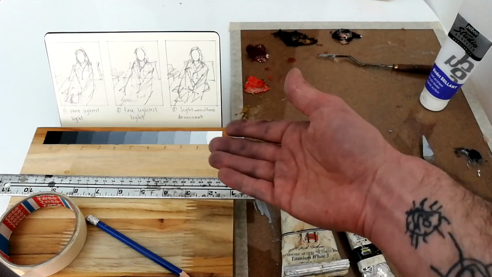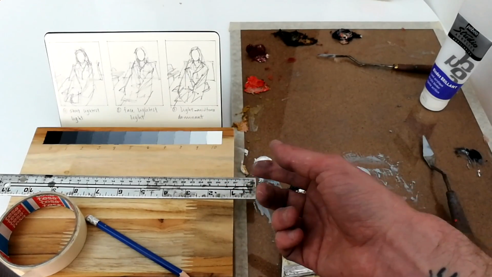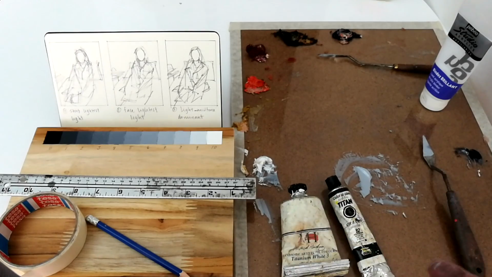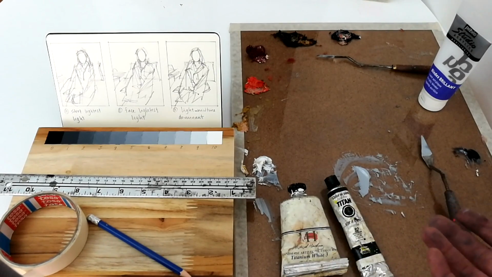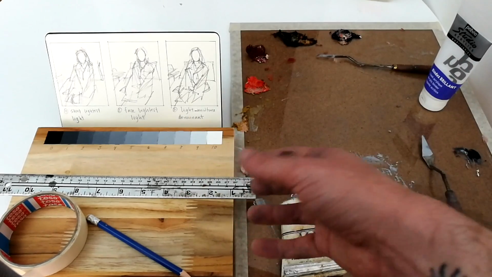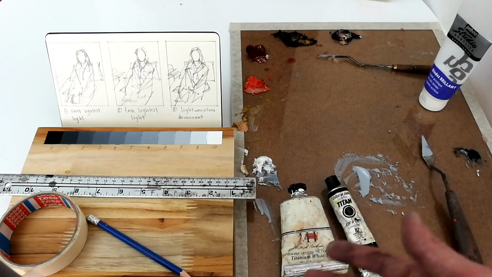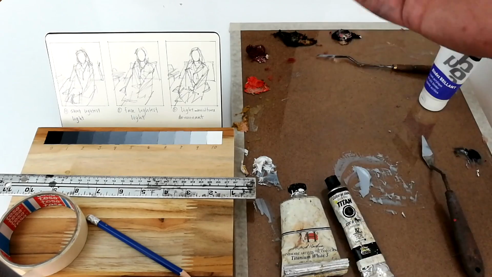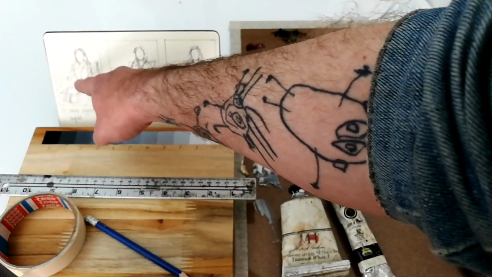Today, we're going to accept that one of our responsibilities is actually to interpret. And what I mean by interpreting is that we can alter the things we perceive in nature and translate them onto our painting in order to say more emphatically what we want to say.